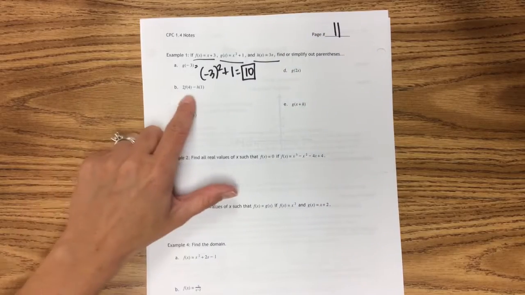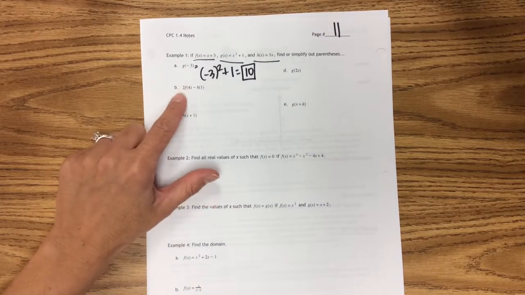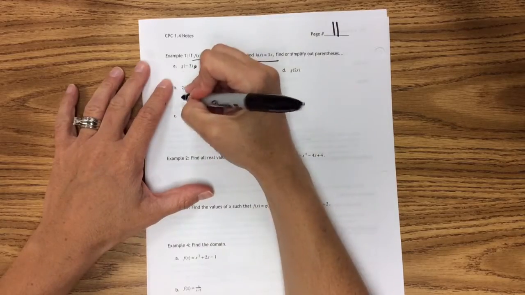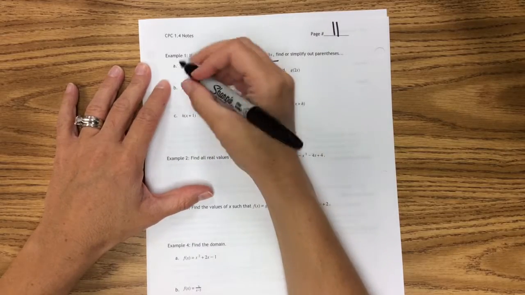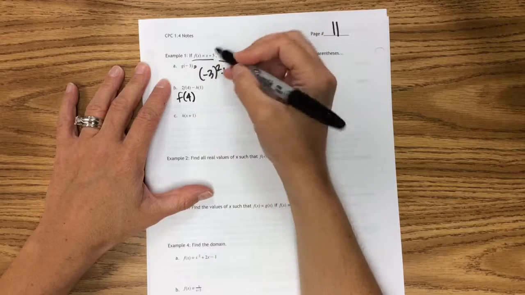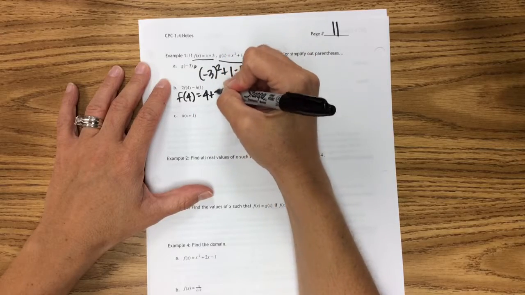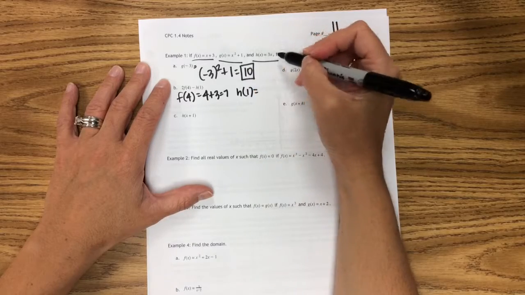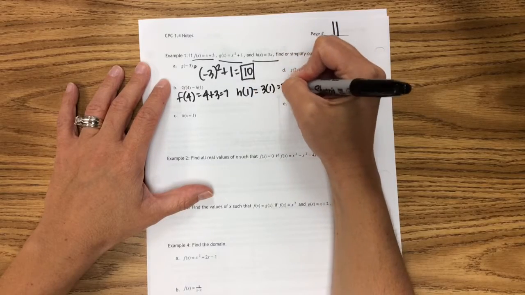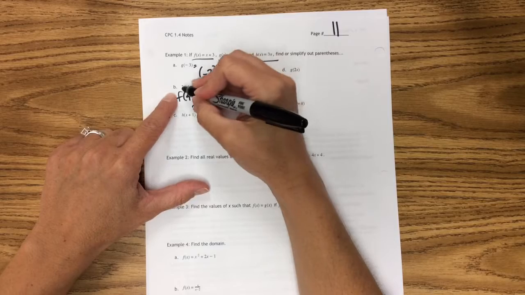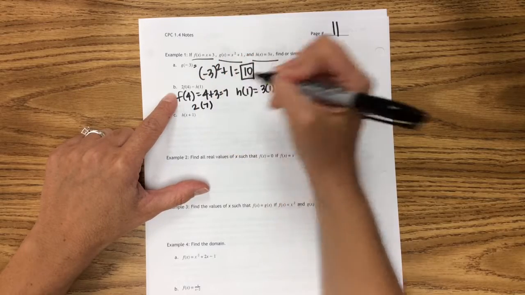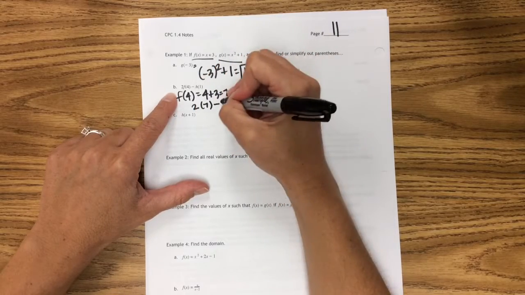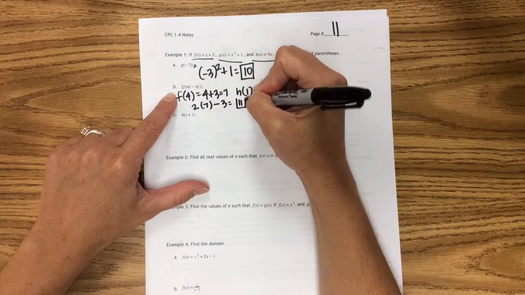B, I've got a couple of those things that I have to do, plugging in, and then I have to multiply 1 by 2. So first I'll plug in 4 for f, so f of 4 is 4 plus 3, so that's 7. Then I got to do h of 1. h of 1 is 3 times 1 is 3. So now I have to take 2 times that value, which is 7, minus that value, which is 3. So that would be 11.